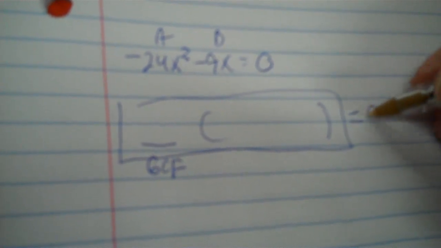Okay, next one. Negative 24x to the second power minus 9x equals 0. So there are two answers. You have your A and your B. Okay, so 24 and 9.